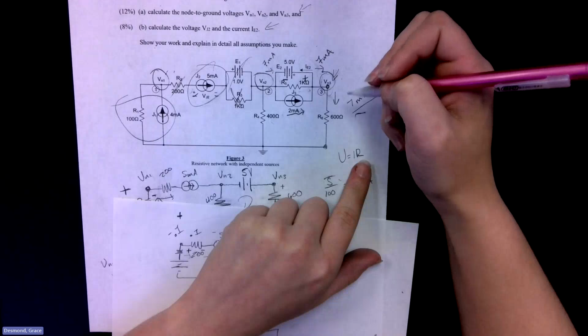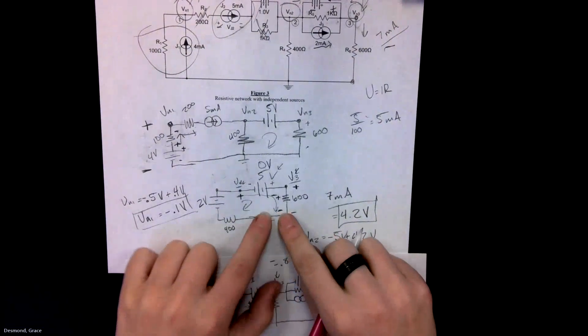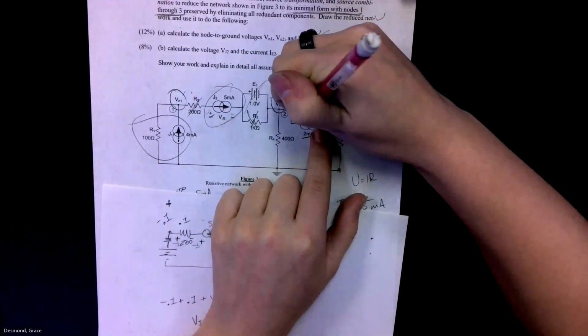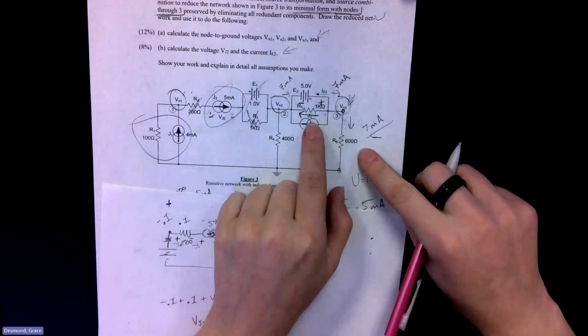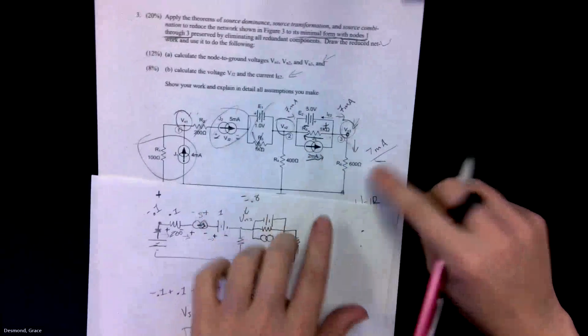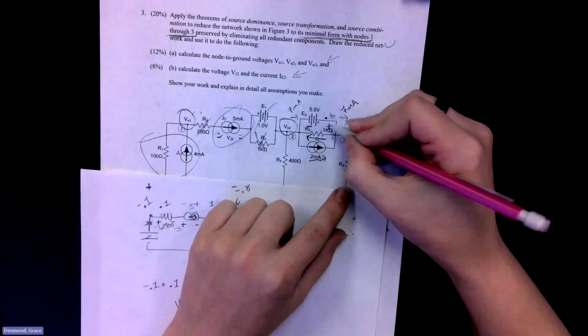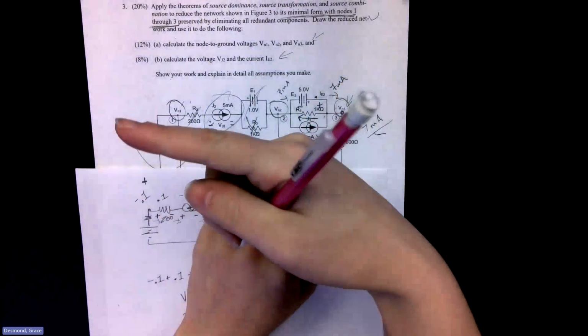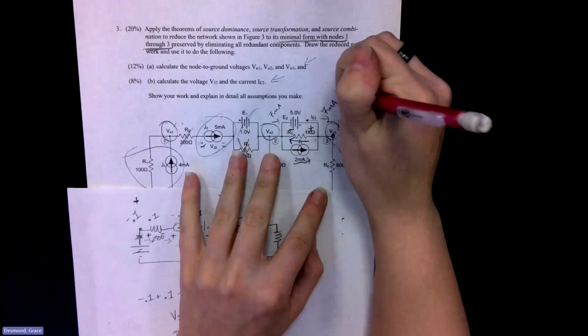It always flows in the positive and out the negative. So here, it's flowing that way, right? Because 5 volts is dropping that way. So it's actually 2 going that way and 5 going the other way.